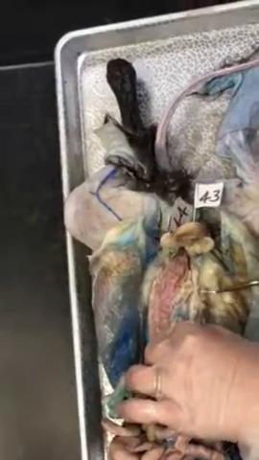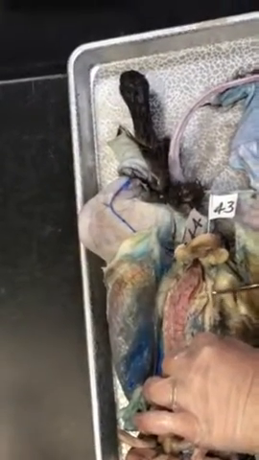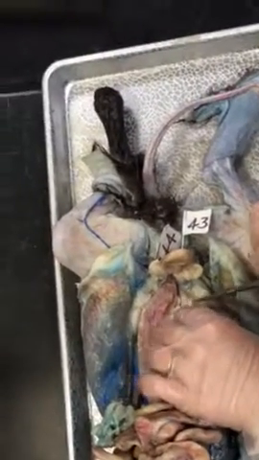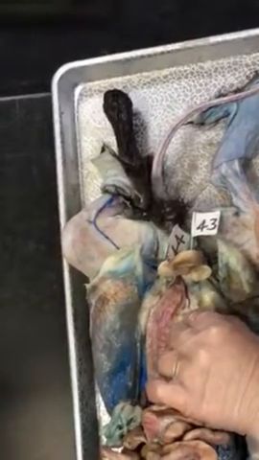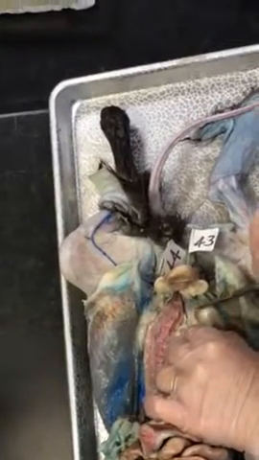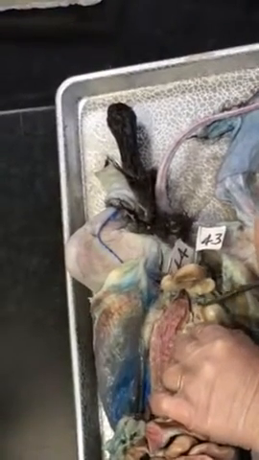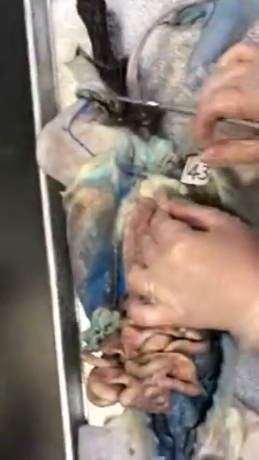All right, so we got this tube here running down. That's the ureter. It runs from the kidney down to the bladder. You can see it coming down here. Oops, tearing it in half there. I'm marking everything. This is the bladder right here. This deflated balloon.